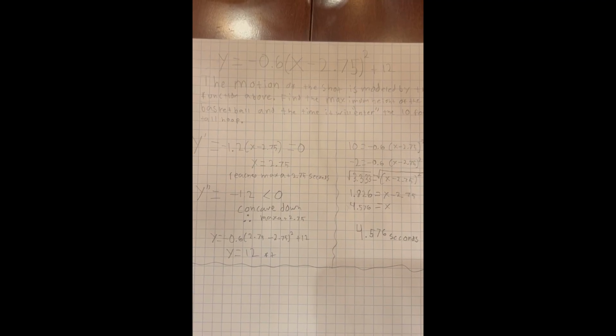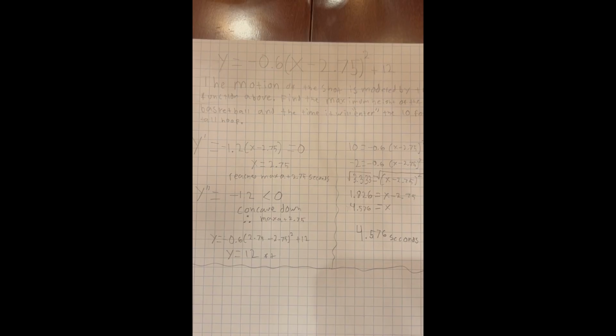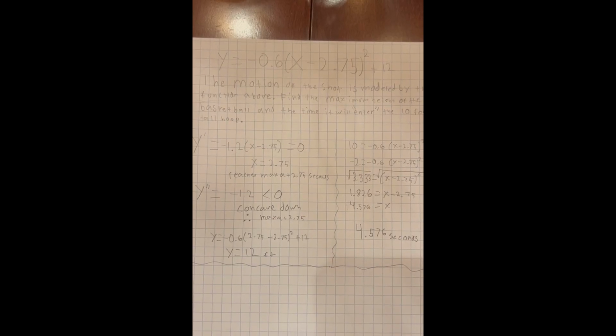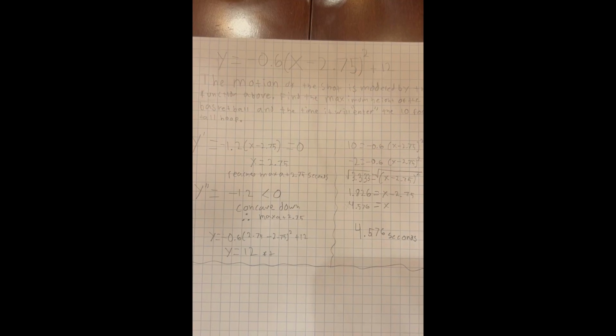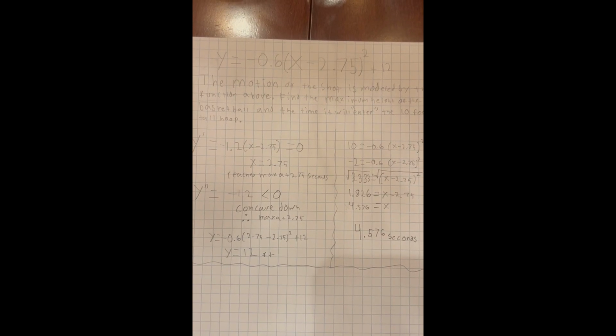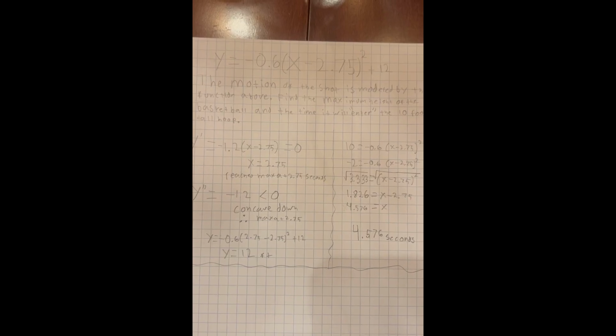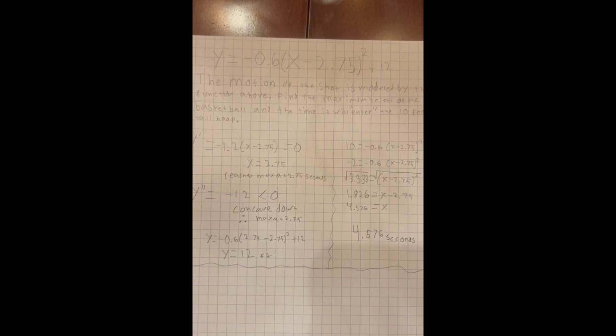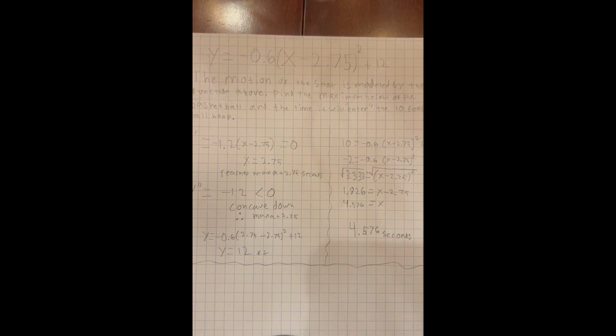To find the maximum height, we're going to take the derivative of this function, which ends up being negative 1.2 times (x minus 2.75). Then we set that equal to 0, and we find that at 2.75 seconds, the ball will be at its maximum height. And we can justify this by taking the second derivative of the function, which is just negative 1.2, and because that is less than 0, we can say it's concave down, meaning that there is a max at 2.75. So then to find the maximum height, we just plug 2.75 back into our equation.